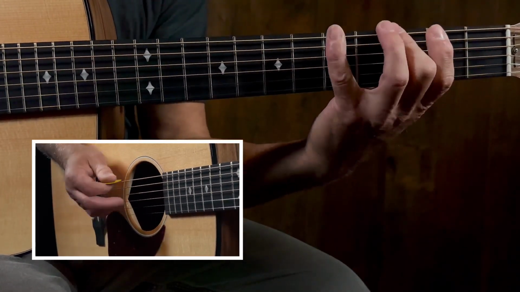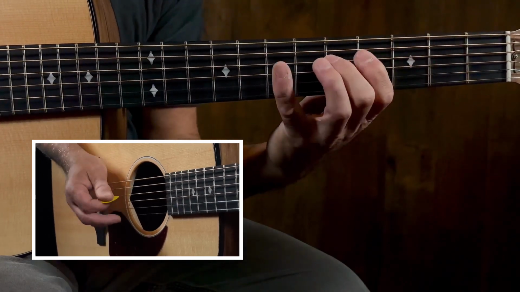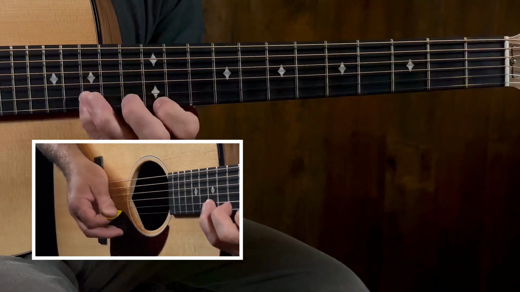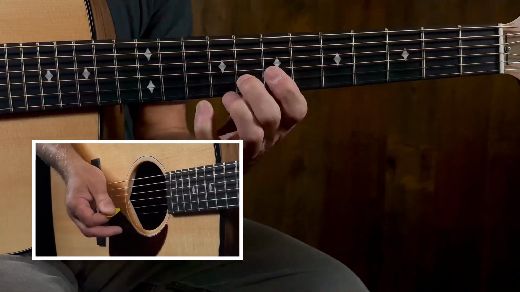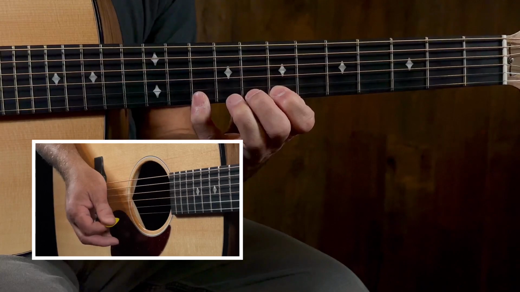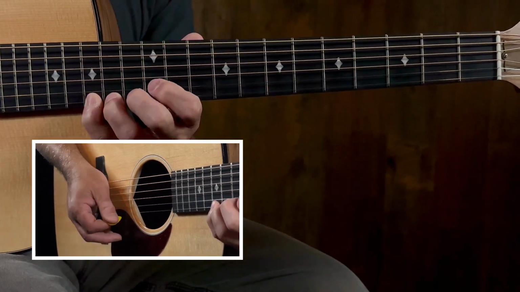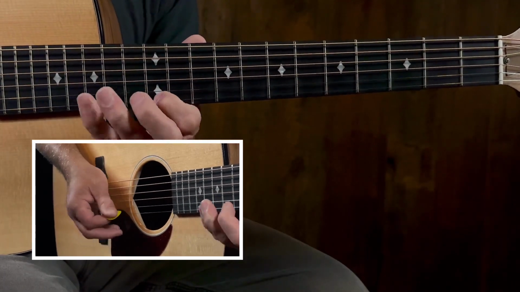Again, do a G. Here's G. Right? Pretty cool. And that actually will connect.